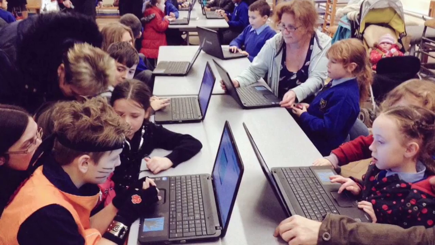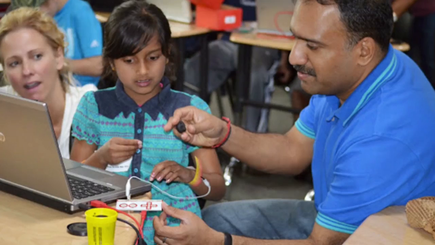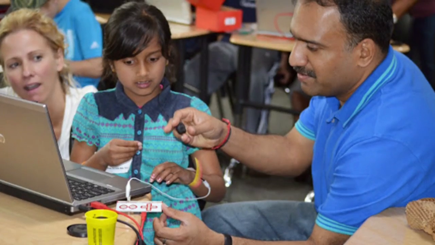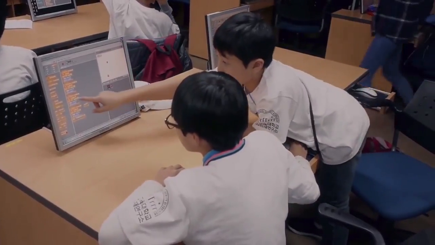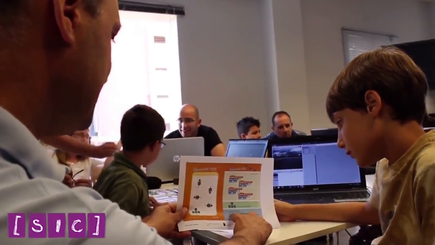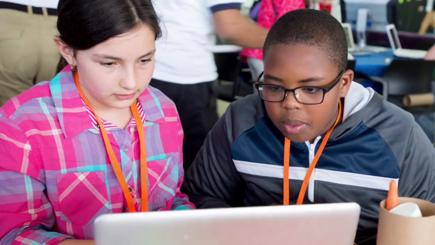So Scratch Day is an international network of events where you can meet and learn and share your projects and meet Scratchers, which is one of my favorite things about Scratch Day. And we'll have an event here at MIT, but last year there were over 200 events all over the world. And I think there were over 300 events. I don't want to lie, but I think there's about 300.